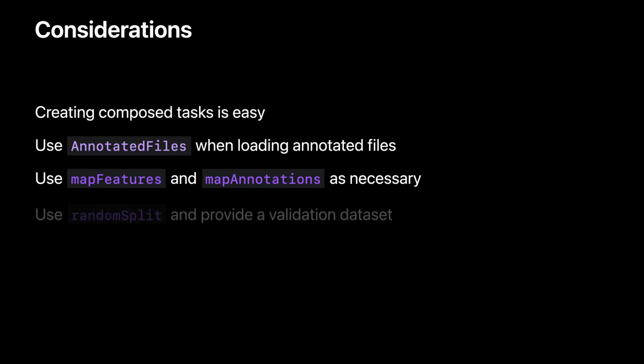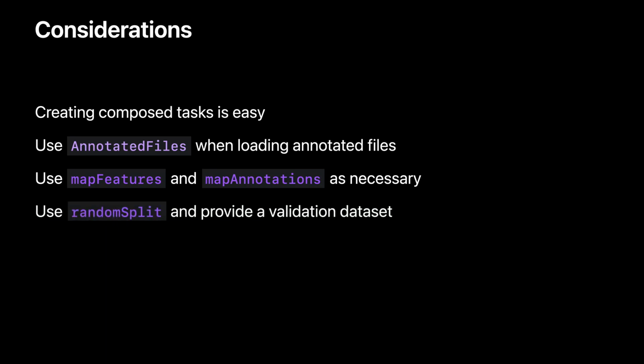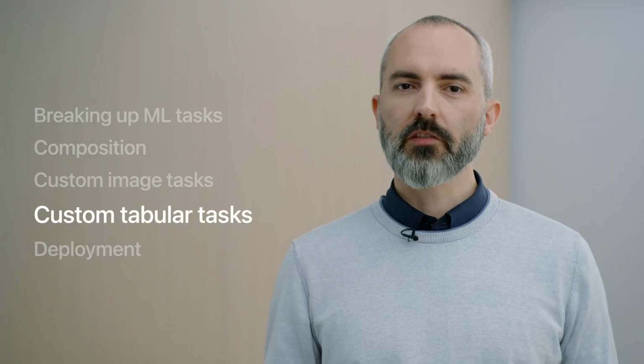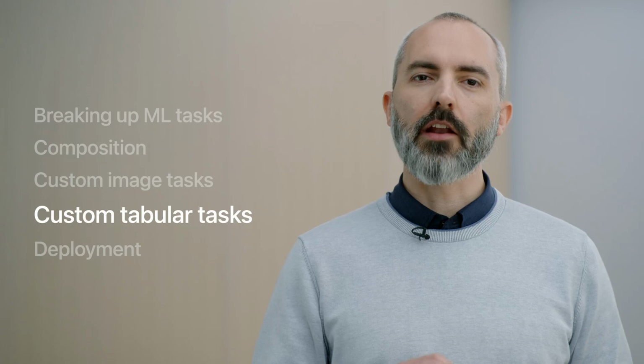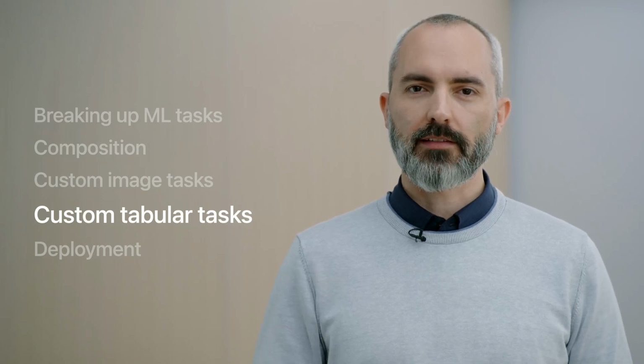I used random split to set aside a validation dataset, and I saved the train parameters for use later. Then I added augmentations and defined a custom transformer to improve my model. But this works for more than just images. I'll switch gears and talk about another type of task, tabular tasks.